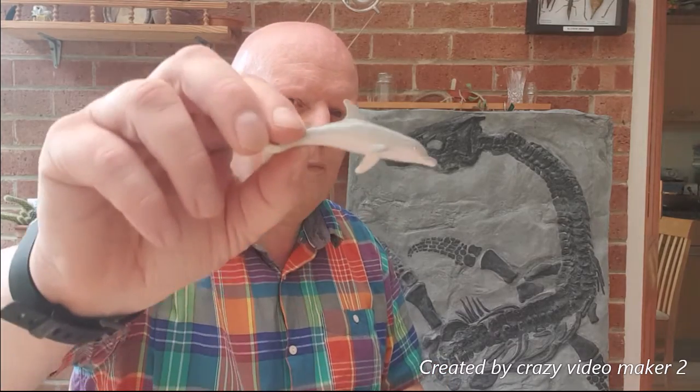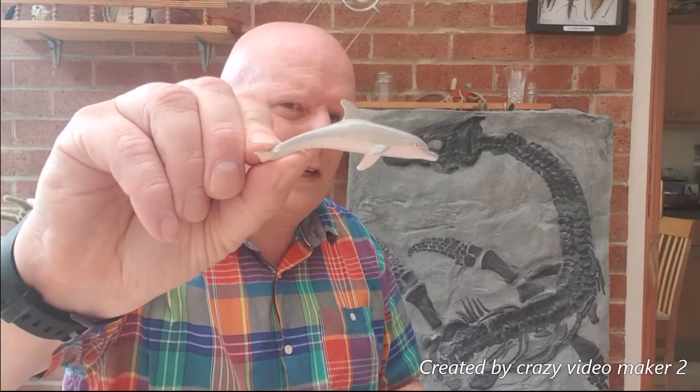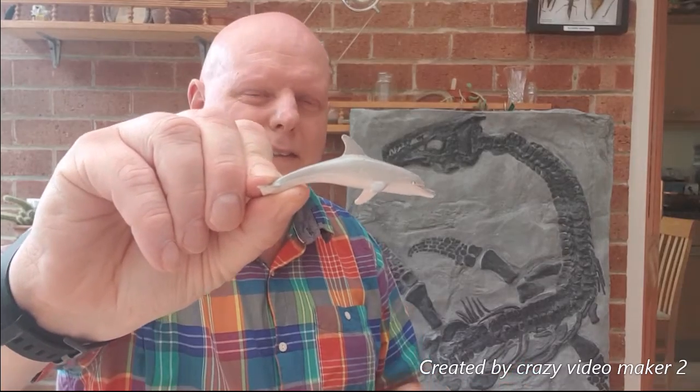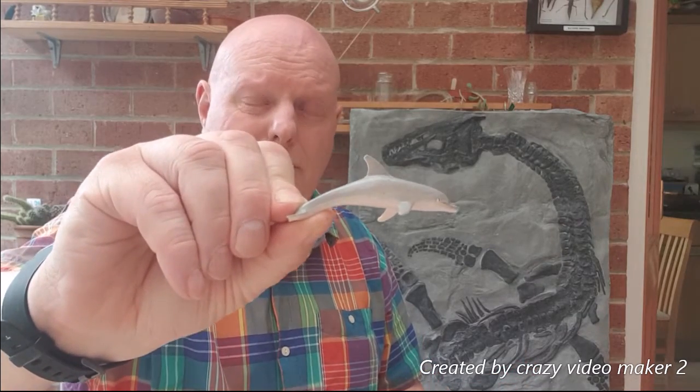So the question is, why do we have all these shapes, and how have they got to be that way? Now, dolphins are descended from 4-legged hairy mammals that returned to the water.